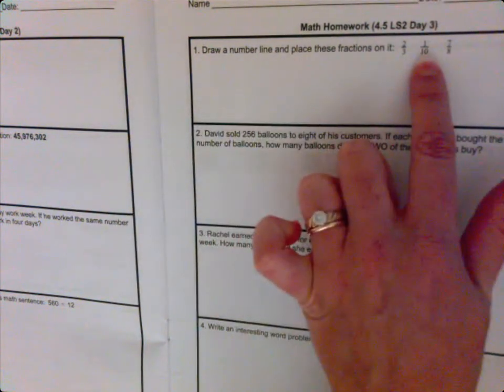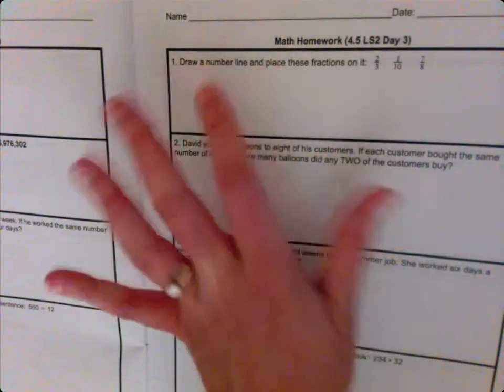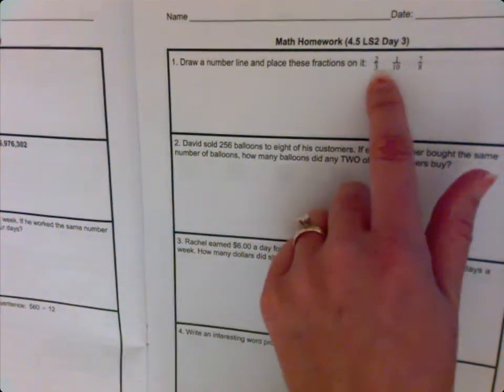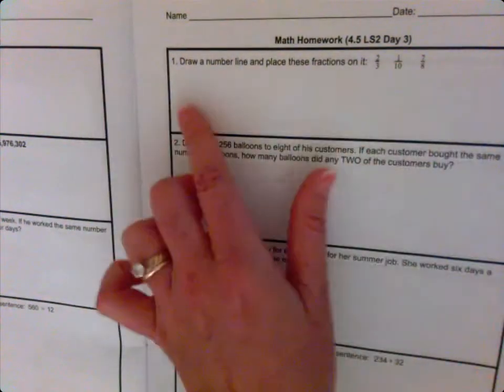Page 29. Draw a number line and place these fractions on it. So draw your number line, place 2/3, 1/10, and 7/8. A strategy to use when you're doing this is to have your number line go from 0 to 1 and break it up into its pieces, its total. So break it into thirds, right? Your denominator tells you how many pieces are in the whole. So from 0 to 1, break it into thirds, break it into tenths, and break it into eighths.